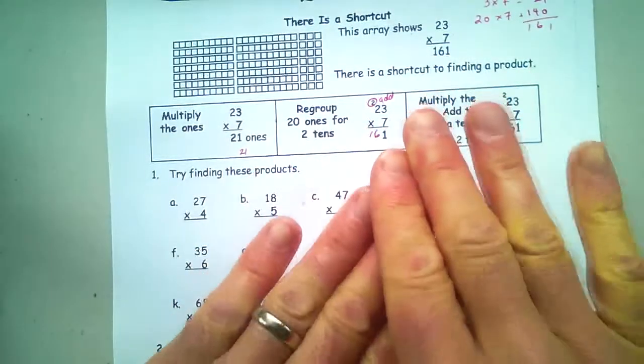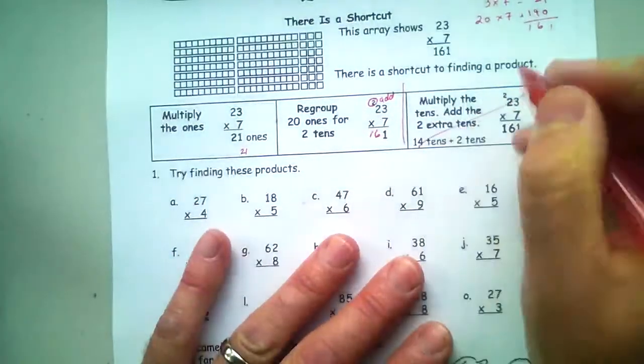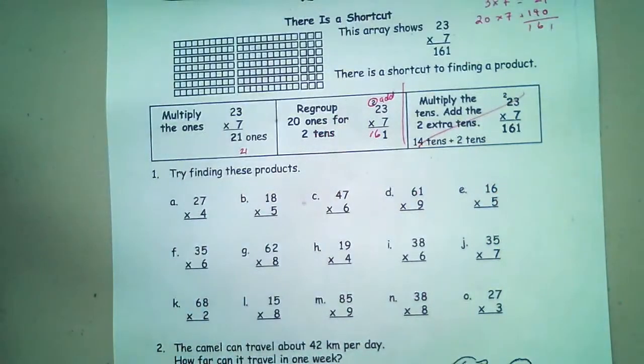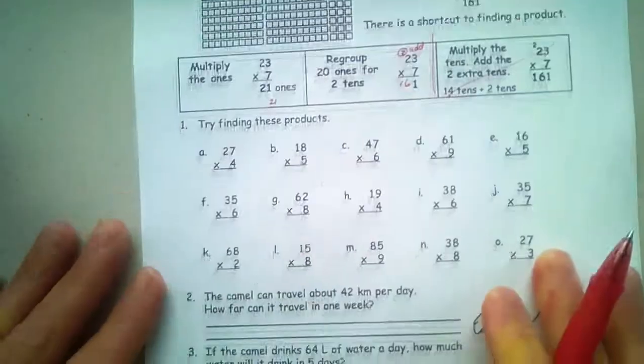Don't put that, it confuses you. Don't worry about that. Just stop that, okay? Because when you start doing that, it adds a little extra. You don't need to know that at this point. So this is going down here and trying this.